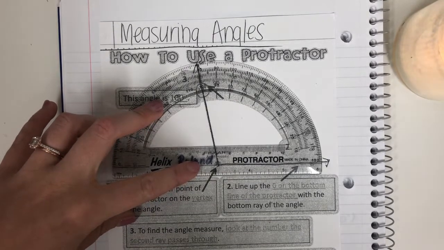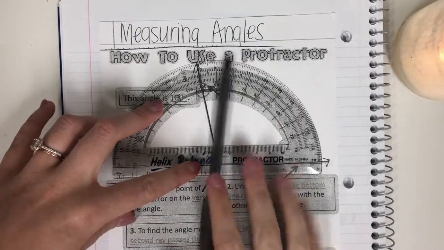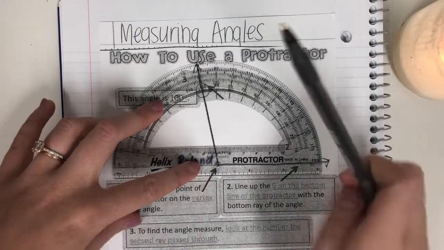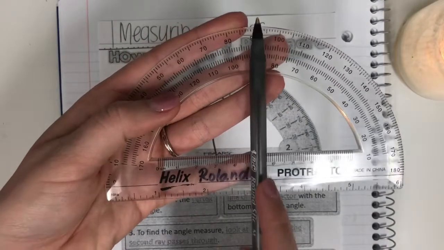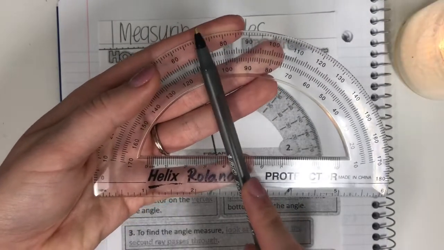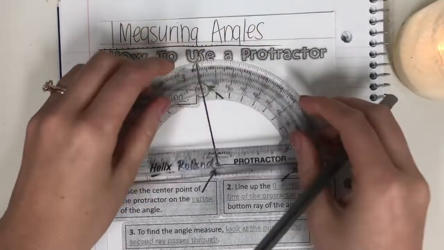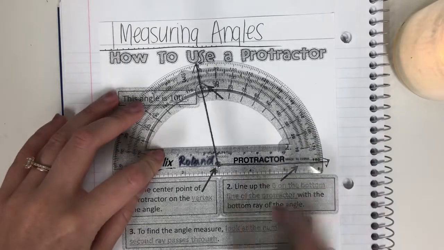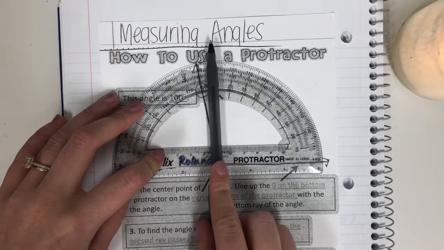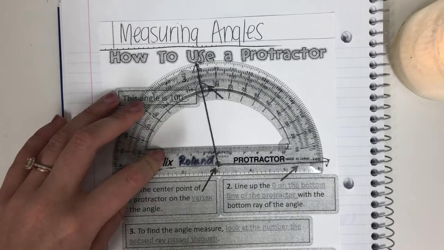Okay, so let's take a look at how we know which number to use. We know that a right angle is 90 degrees, which is right here. So this is 90, 100, 110, 120, 130, 140, 150. For this one, we lined it up with 0, and we know that 90 is here. It opens up to the left, so we're going to look at the bottom set of numbers.